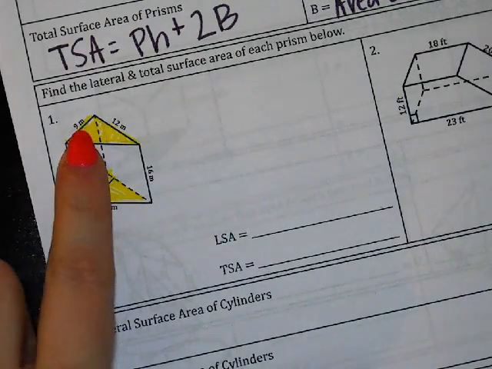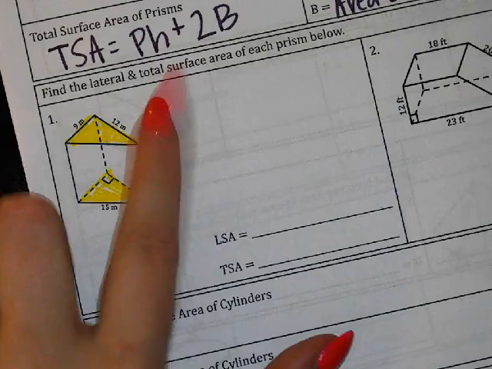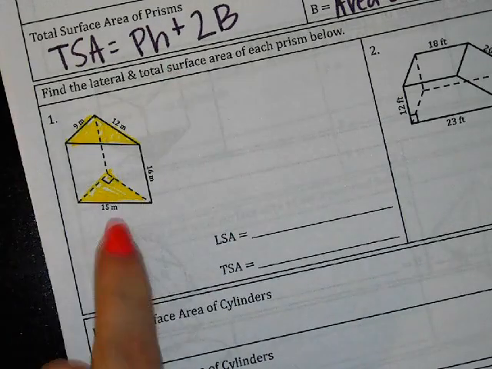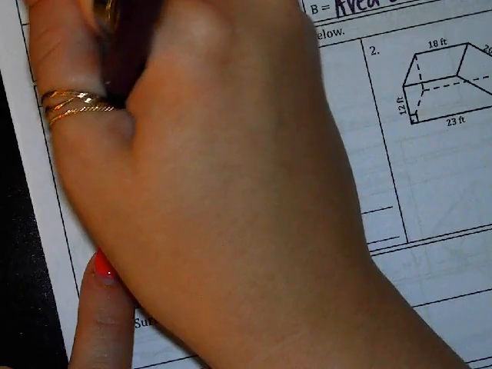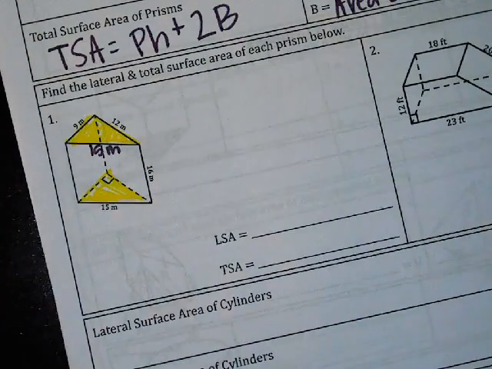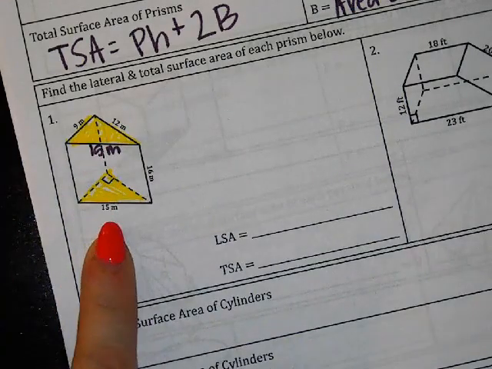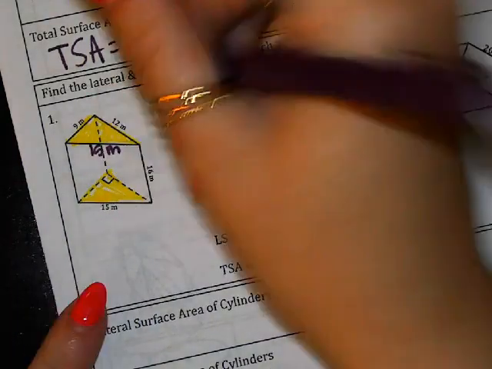So if I look at this top triangle, I have 2 sides out of the 3, 9 and 12. And if I look at the bottom triangle, I have 15. So I know if this side is 15, this one up here on my top triangle also has to be 15. That's how that works. The bases are identical. They are the same. So if 15 goes there, 15 goes there. So now I can find perimeter.